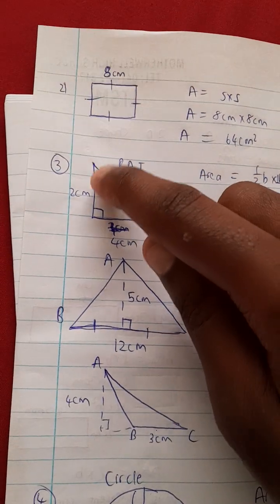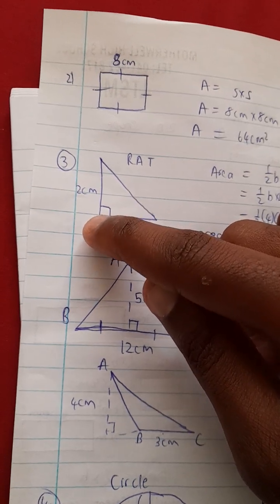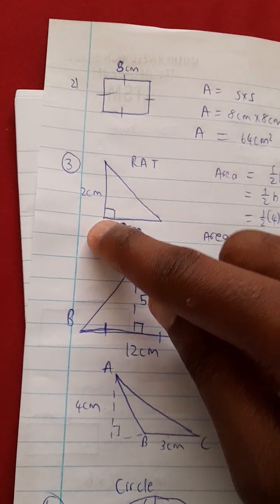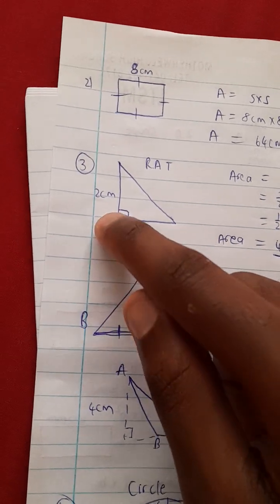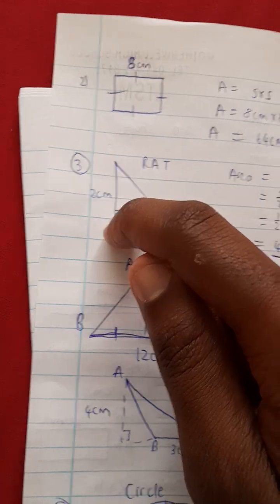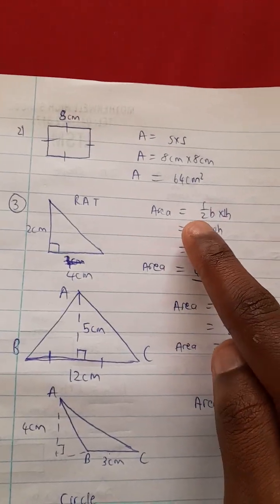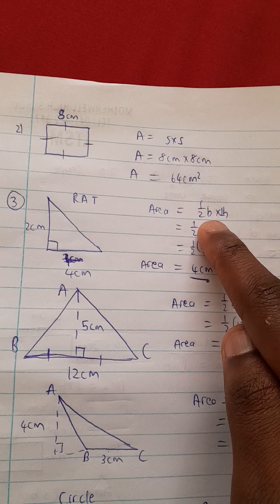Now this perpendicular height, at the foot of the height, you will have what you know as the base. So this is the base, all right? This is the perpendicular height, all right? So the formula here will always be half base times height. So that's B stands for base.